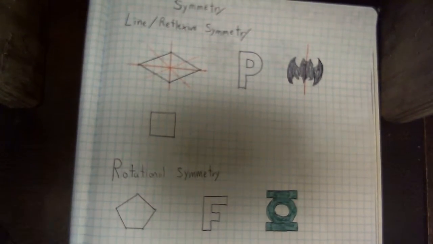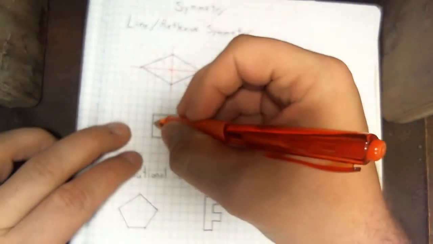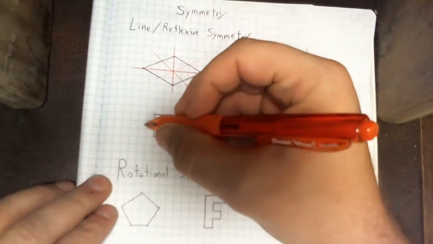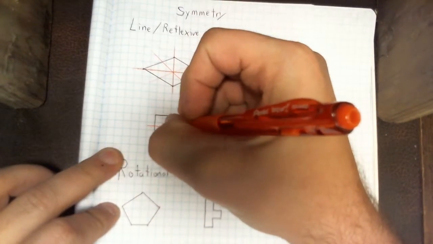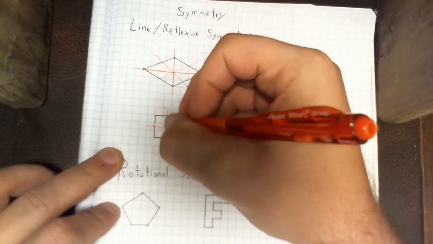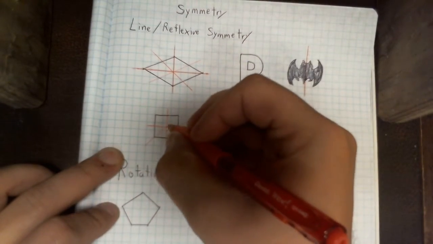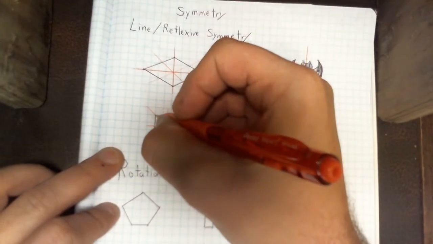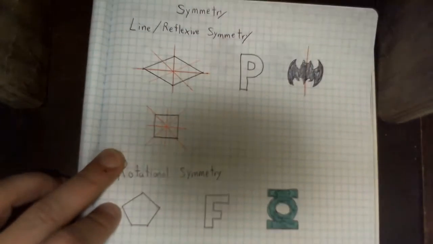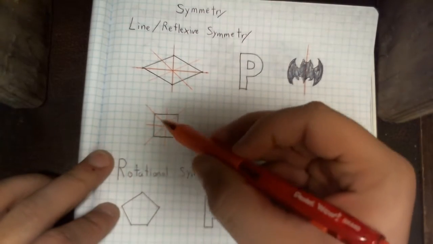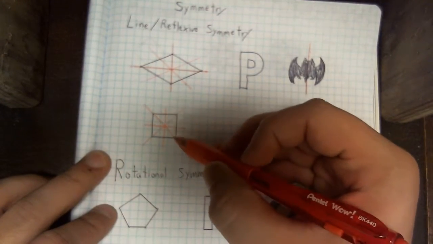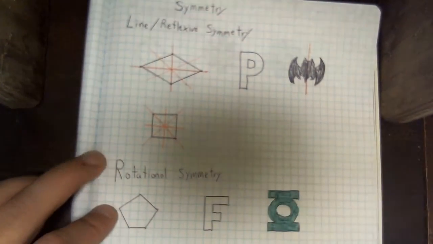Square. Squares are nice. Squares, I can see that if I was to fold it right through the center, it's going to line up. And I should also notice that if I do diagonally, it'll also match. All of these points will flip over. All these points would flip over. Everything will line up.